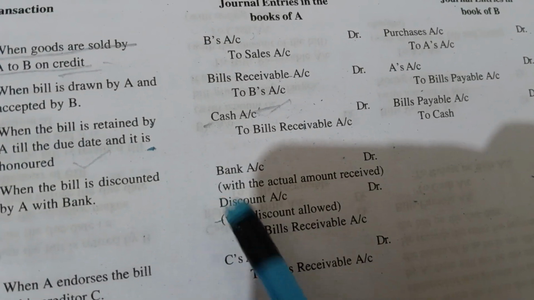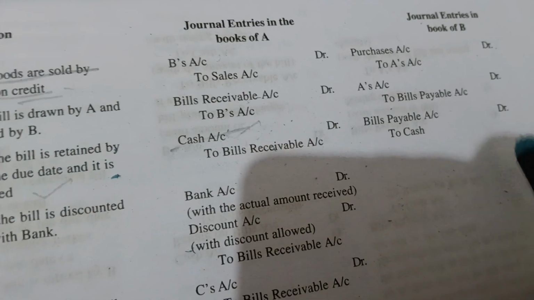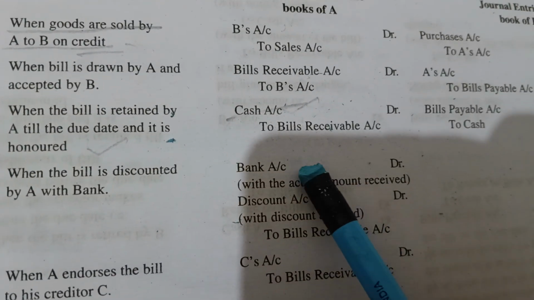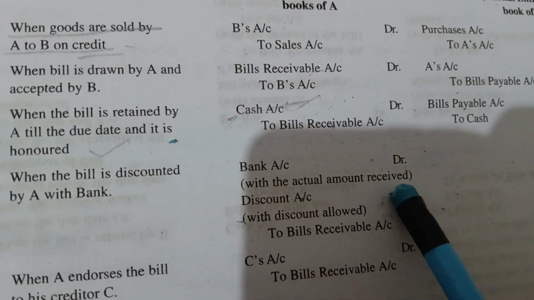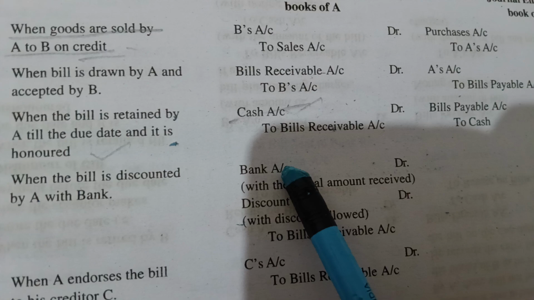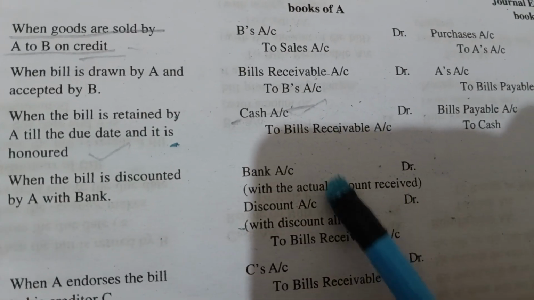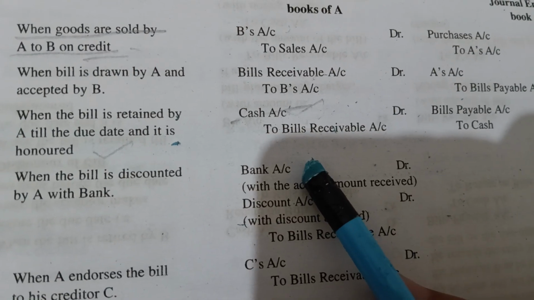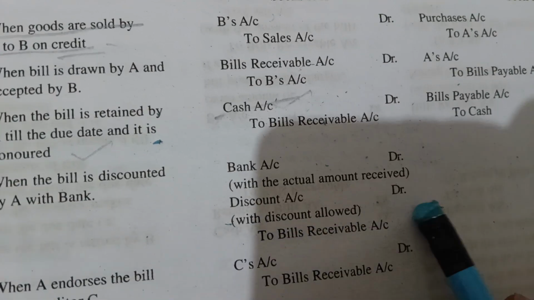This is the business of bank and A, so B is not affected, so we will not write the entry on B's account. So we will write bank account debtor with the actual amount received and discount amount, because if the bank is there, we are getting the discount from the bank. So on the debit side only, where the bank is there: bank account, discount account debtor to bills receivable account.